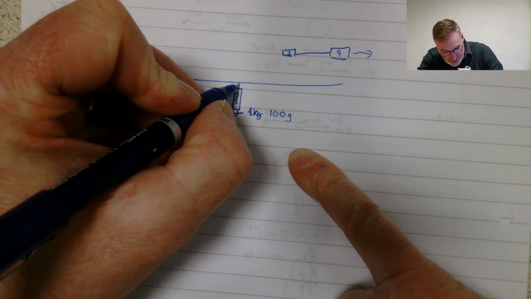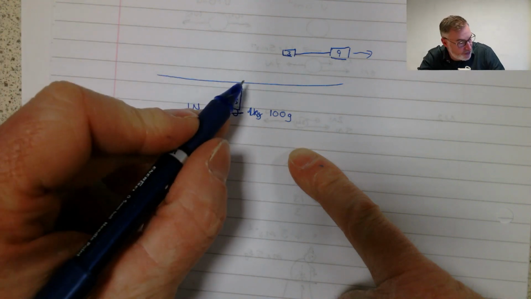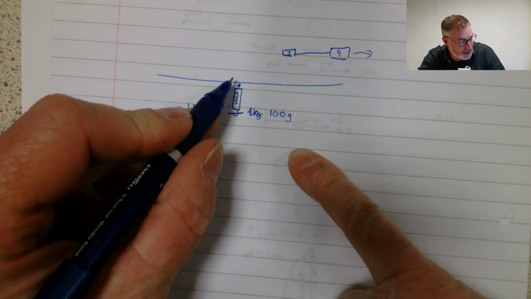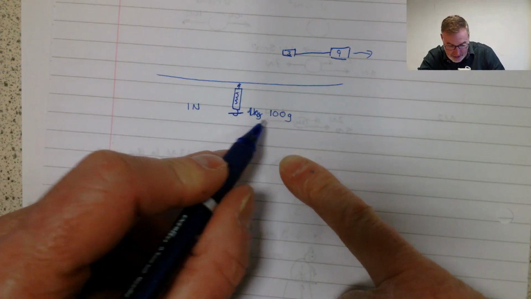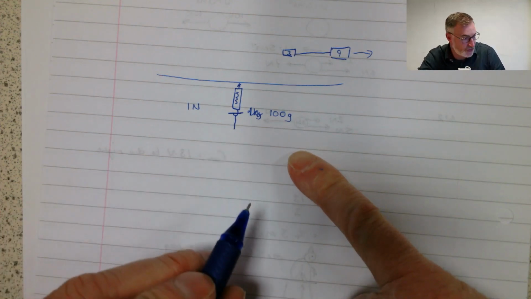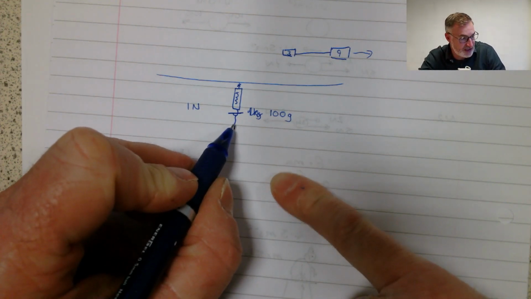And so right now, at this point, there's a tension of 1 Newton, for 100 grams. Now if we attach another string to it, but nothing on it, then the tension in that string is going to be 0.